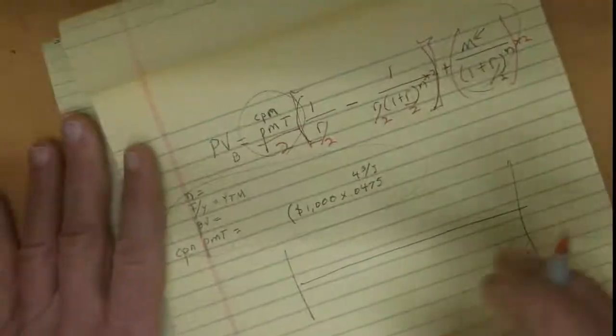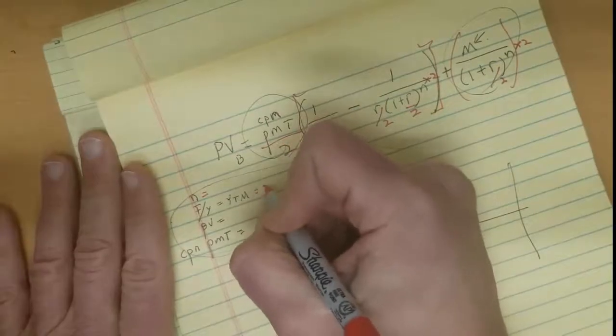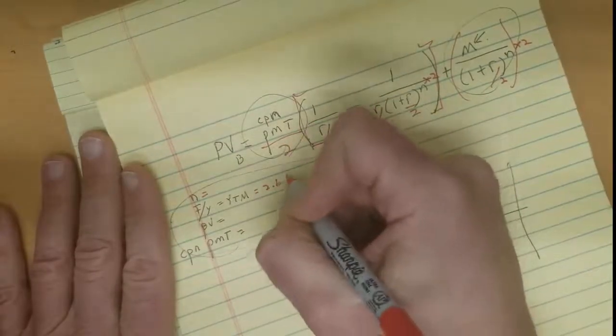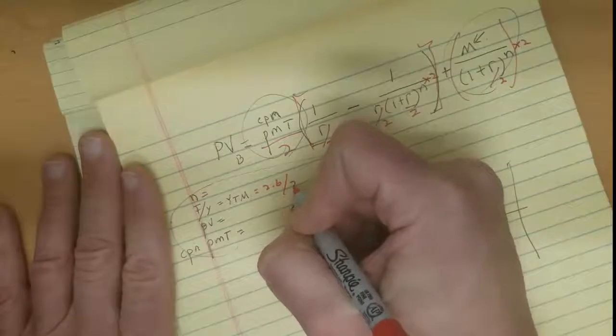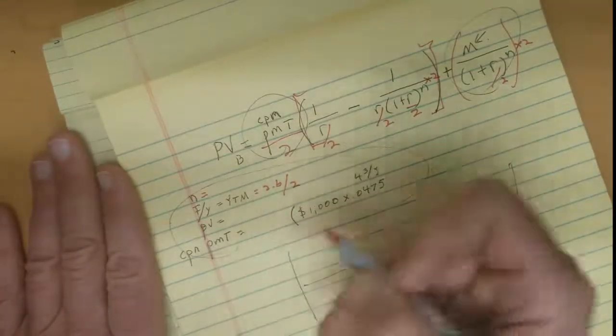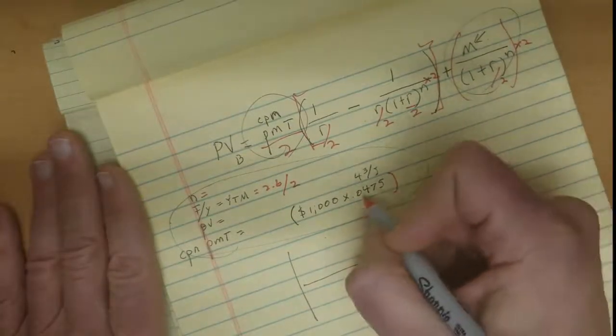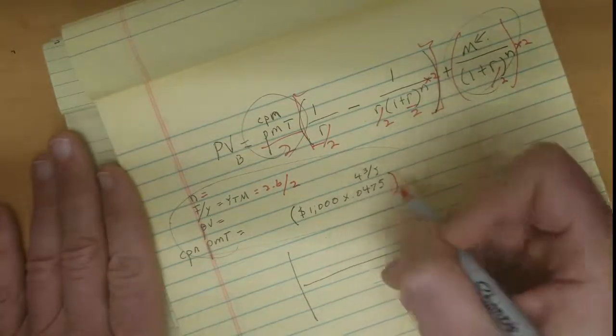Let's see. Our interest rate, or yield to maturity, was 2.6, and that is divided by 2, right? Knowing the coupon payment, what's the coupon payment? Would be 1,000 times 0.0475.